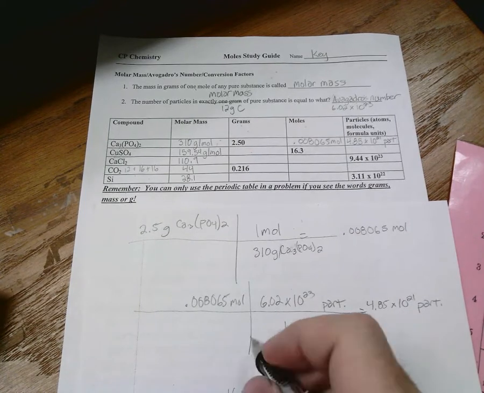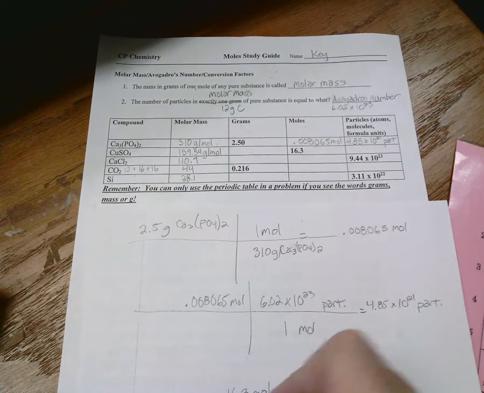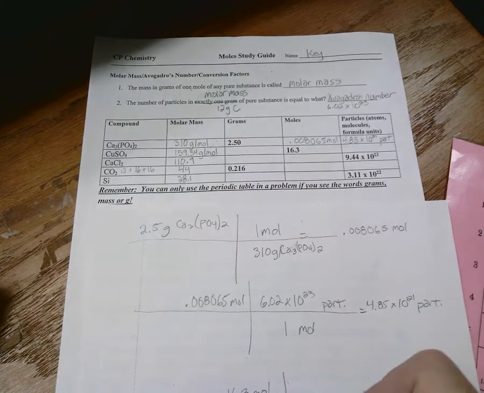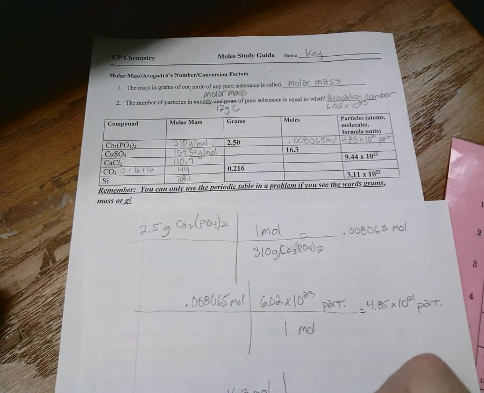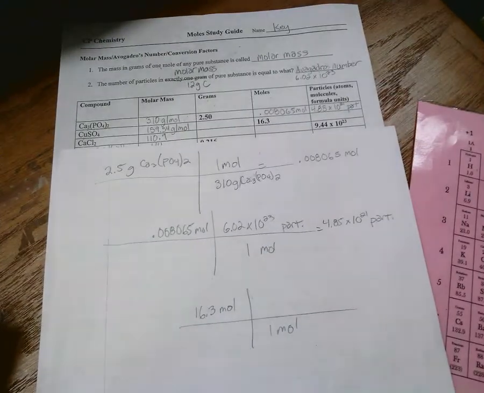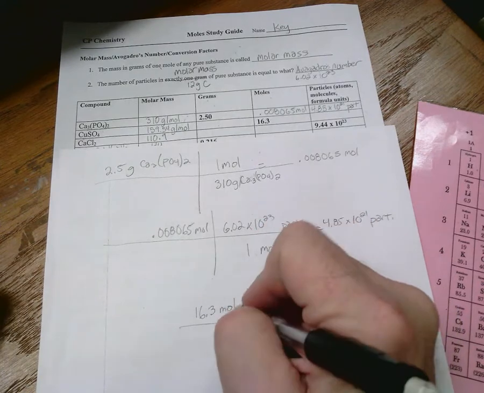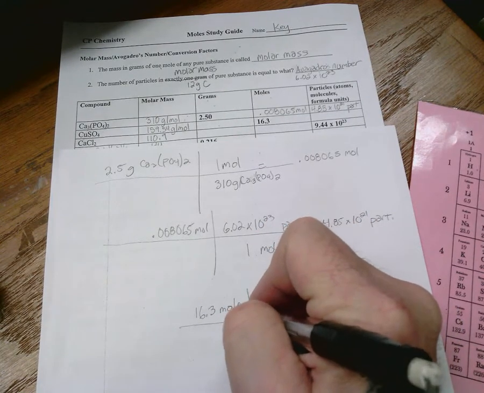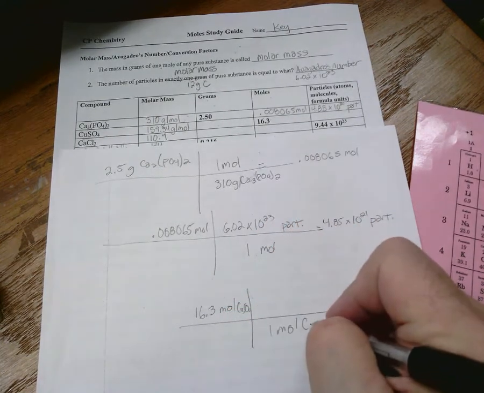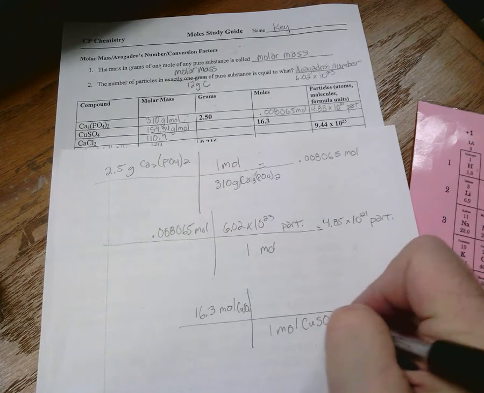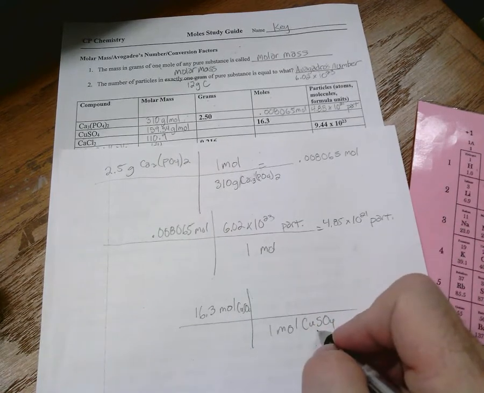16.3 moles. We're going to go to particles first. Let's just move this down a little bit. 16.3 moles of CuSO4. It's going to become important to do that. Write down exactly what your units are of.